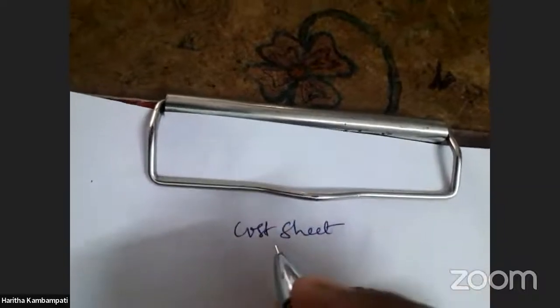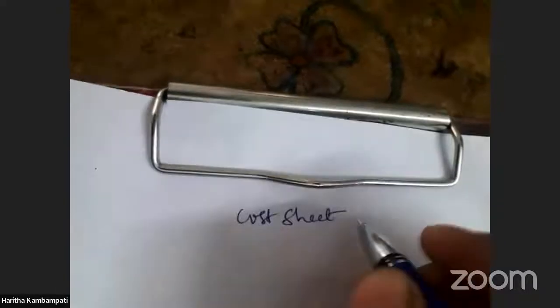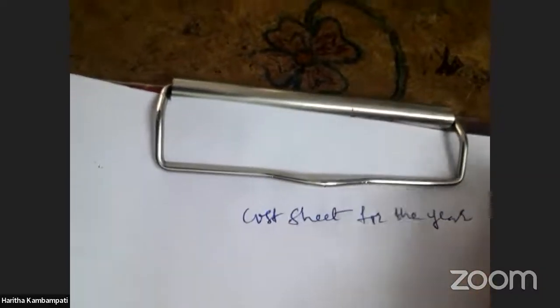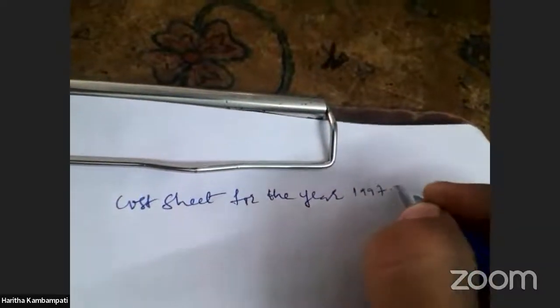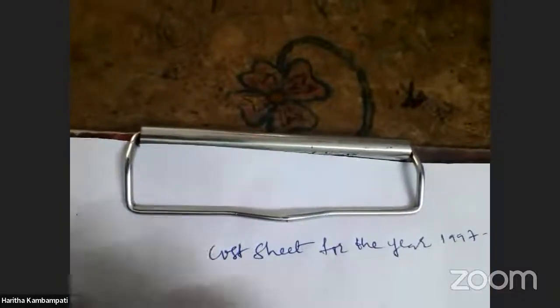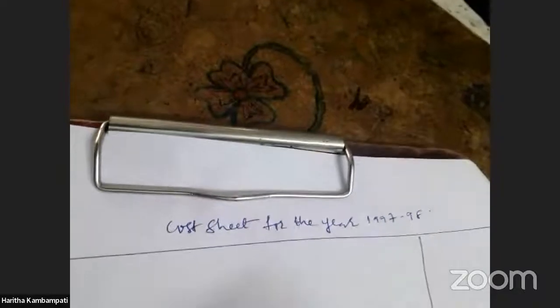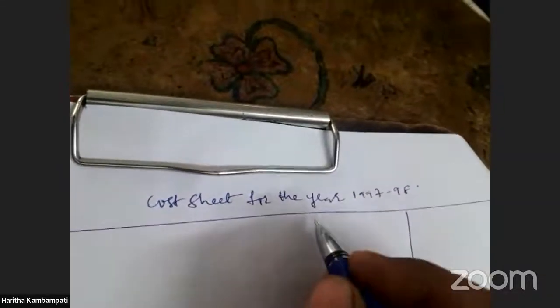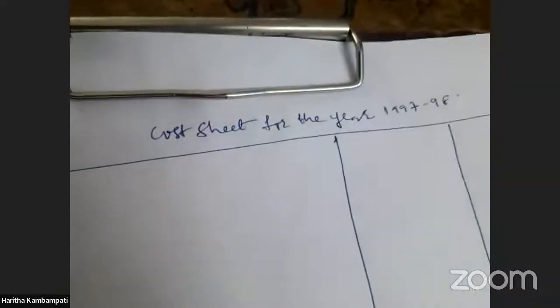It is a cost sheet. The date they have mentioned, otherwise just leave it. The cost sheet will have this pro forma: particulars, inner amount column, outer amount column.